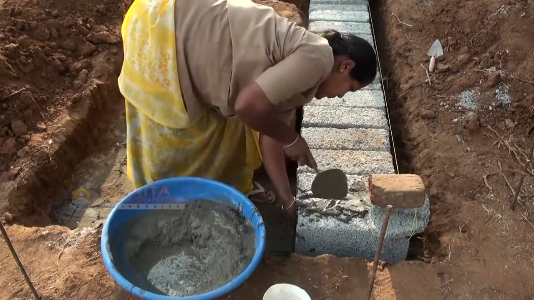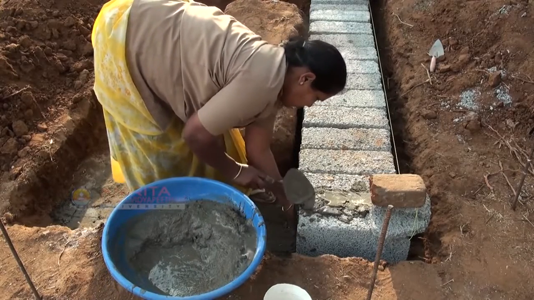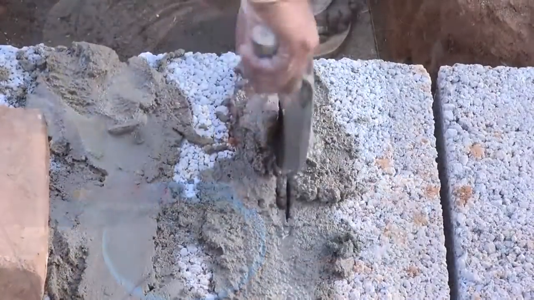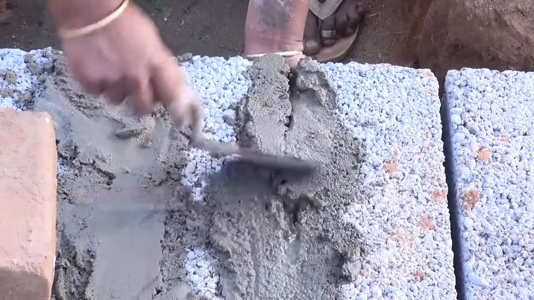Now start filling the mortar between the blocks. Ensure the mortar is filled tightly in the gaps. Continue placing the blocks on the adjacent side.